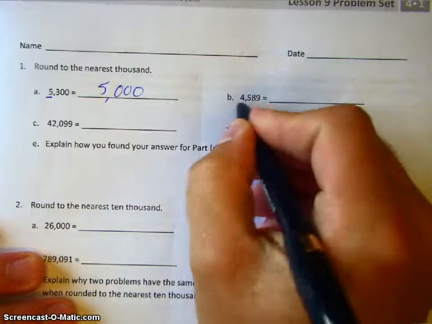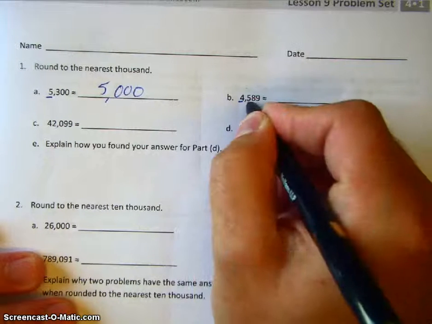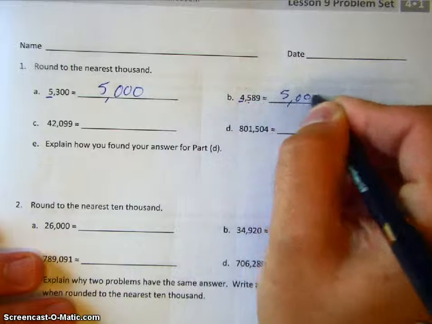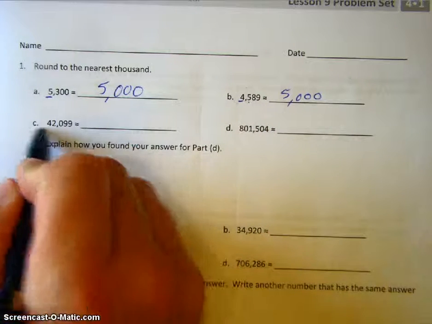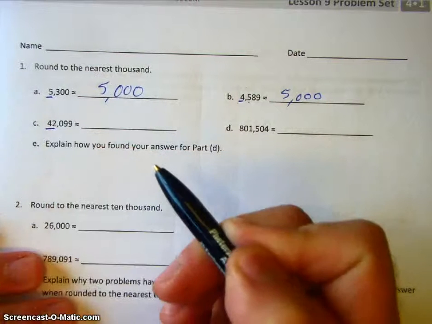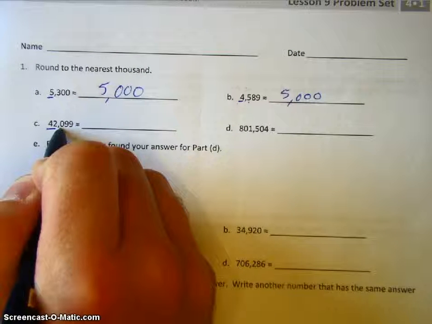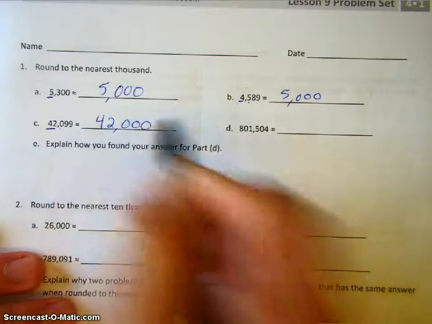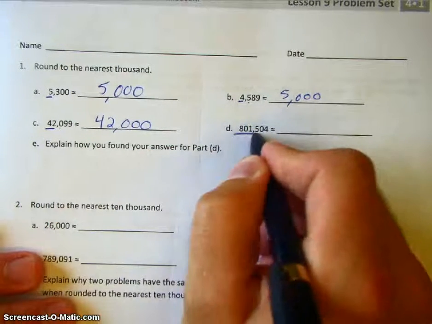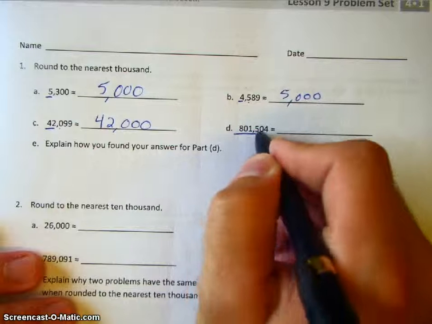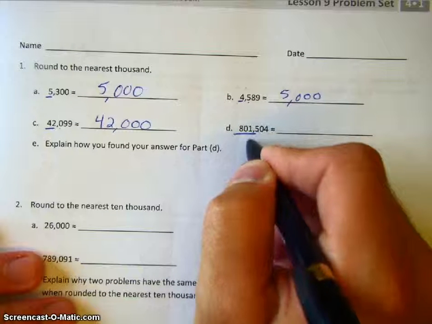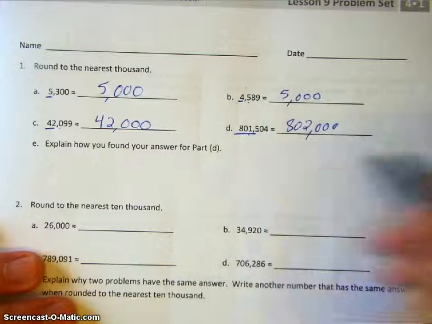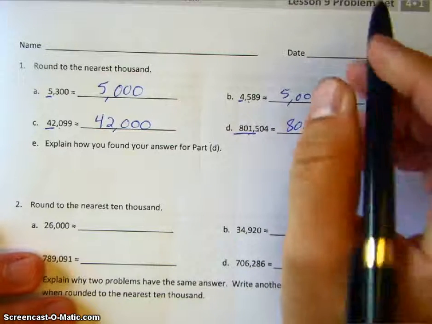Okay, letter B, we have 4 thousands, and the 5 in the hundreds place tells us that we need to round up to 5,000. Okay, next one, we have 42,000, so 0 tells us to go down to 42 thousands. Next one, we have 801 thousands, and the 5 in the hundreds place tells us to round it up to 802,000. So for letter E, we're going to explain how we did that.